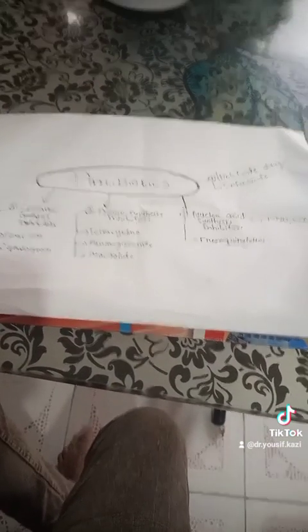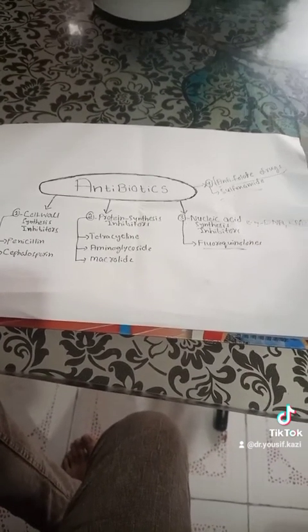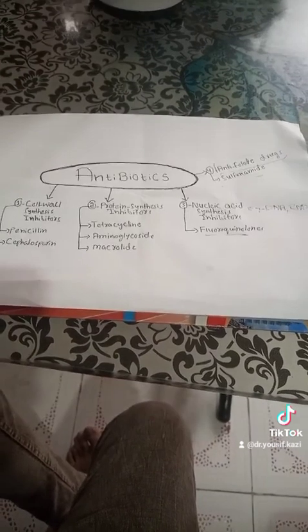So this was just a thorough introduction to the antibiotic classification. After that, I will tell you in detail. Now we will talk about cell wall synthesis inhibitor drugs in the next lecture, inshallah.